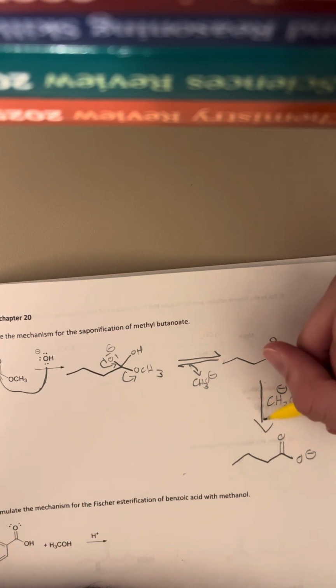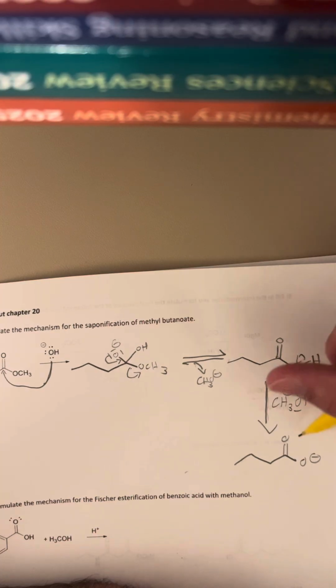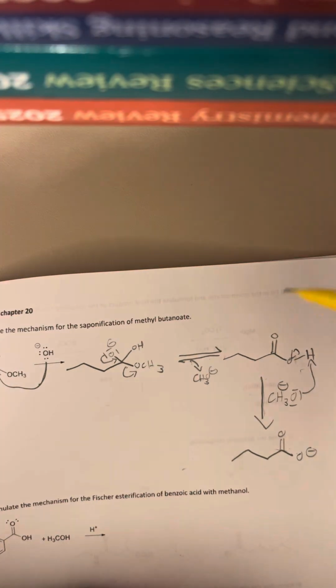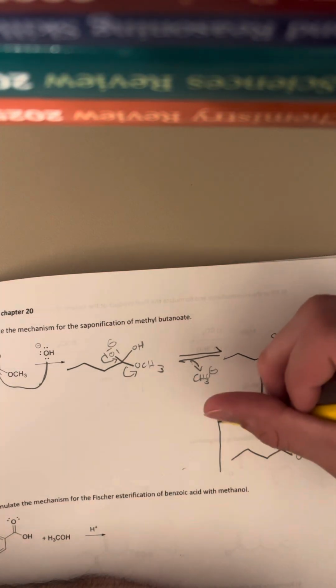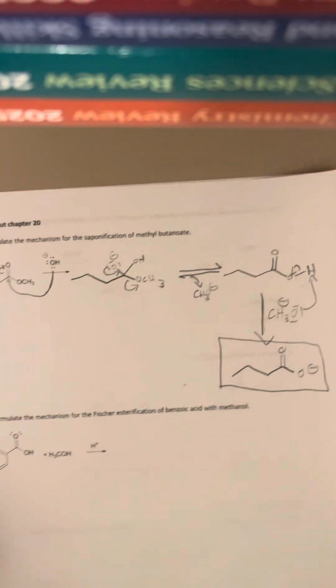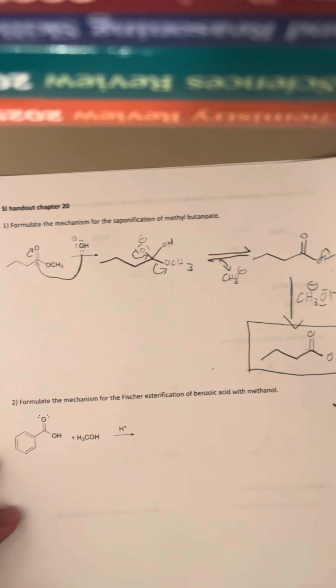And notice that I showed this not as a reversible arrow, but as a straight arrow, because this is dang near irreversible in basic conditions. This is going to be heavily, by many orders of magnitude, favored over the protonated form in basic conditions. So this is what we get. That's the basic hydrolysis of methyl butanoate, giving you butanoate. If you wanted to get butanoic acid, you'd have to introduce an acid and protonate it.